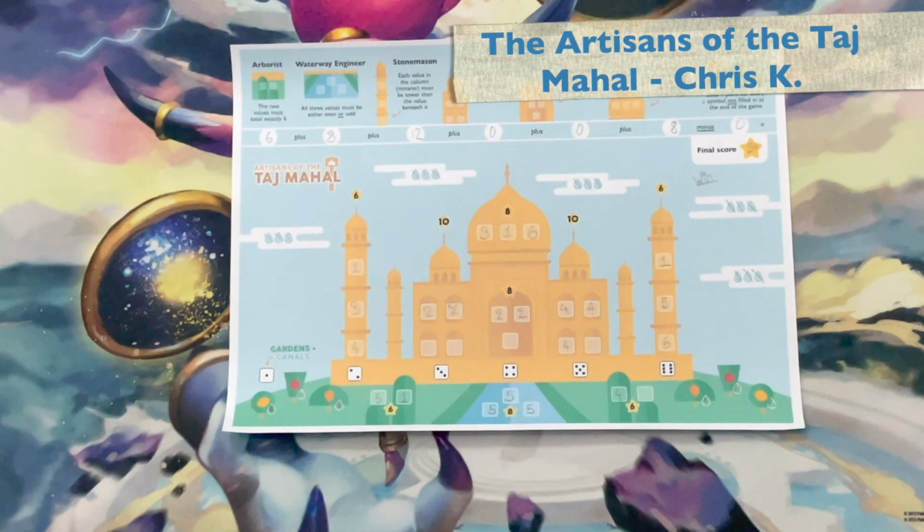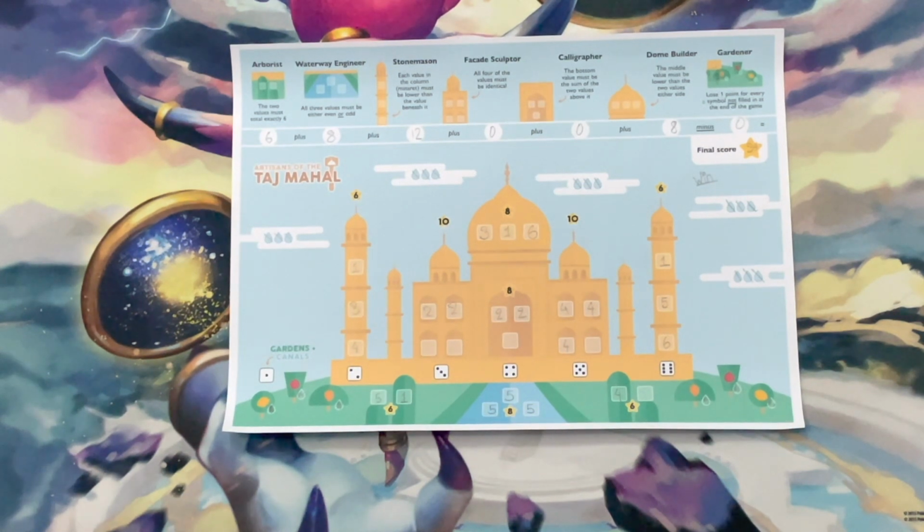This game is the Artisans of the Taj Mahal. This was a game that was designed by Chris Kingsnorth, and it's one of the first entries that we received for this game design contest. In this game, we are trying to help design or build the Taj Mahal and also try to make it look pretty by helping make the gardens look nice. What we liked about this game, it does look very appealing to play. It makes use of different types of roles that you can use in different ways, and we really found it very engaging.